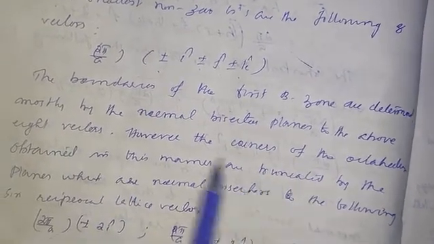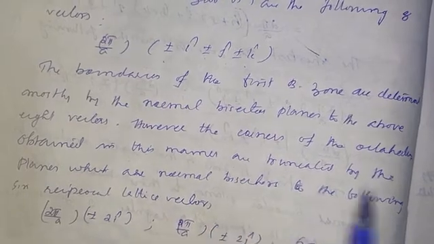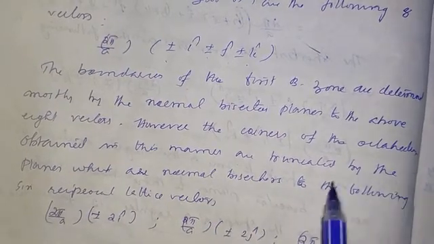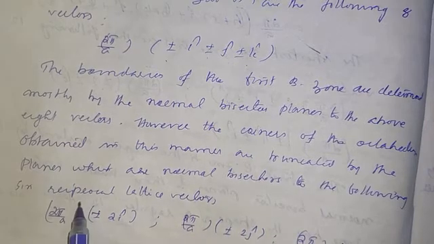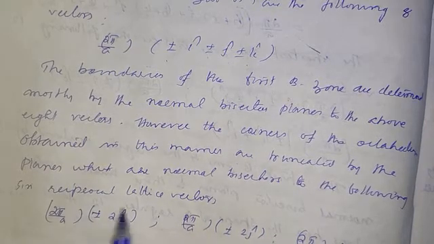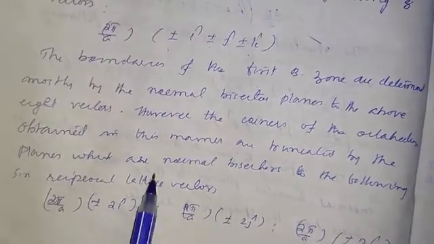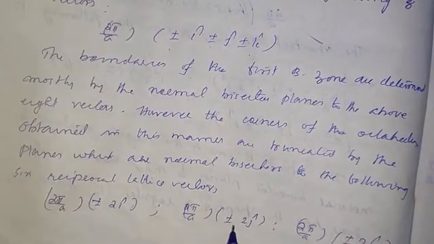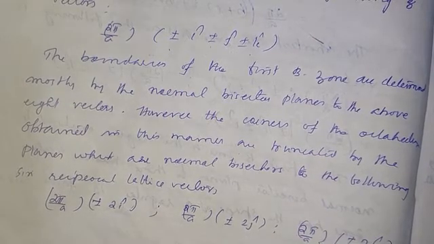However, the corners of the octahedron obtained in this manner are truncated by the planes which are normal bisectors to the following reciprocal lattice vectors: 2 pi by A times plus or minus 2i, 2 pi by A times plus or minus 2j, 2 pi by A times plus or minus 2k.